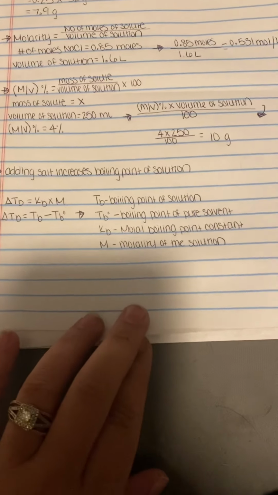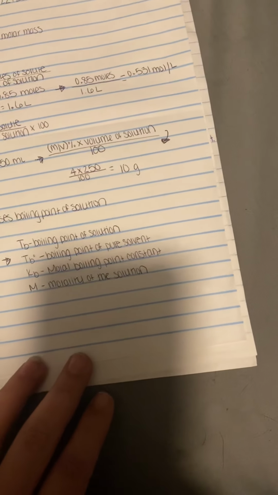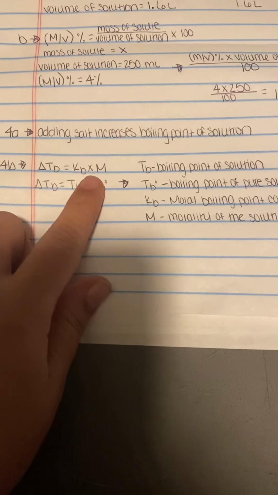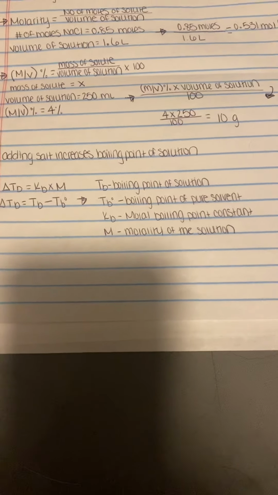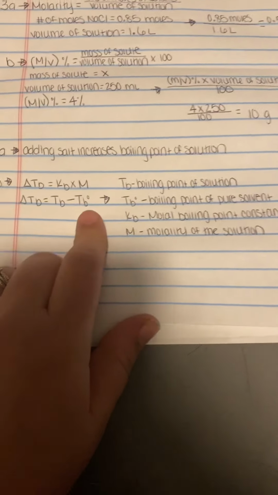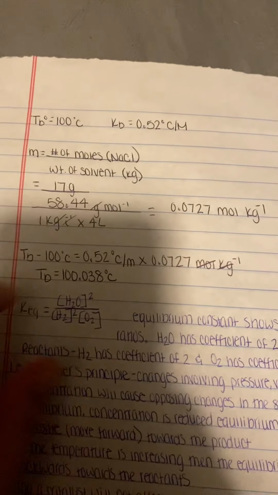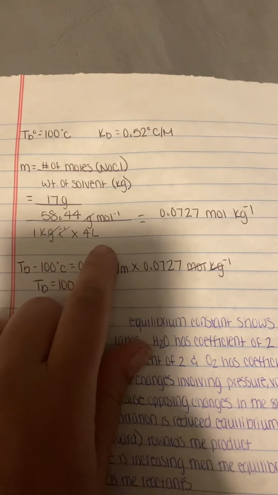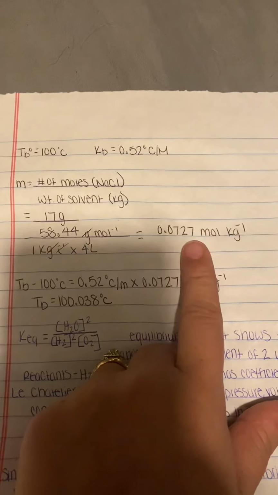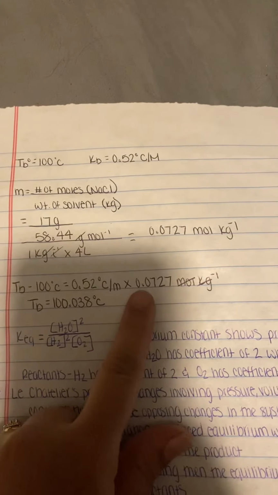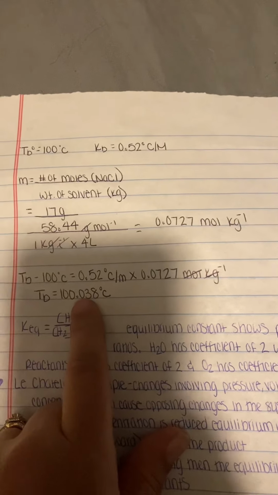For 4A, adding salt increases the boiling point of the solution. For B, here it's like a two-part on my pages. So here are the equations. This is just what all of these mean so I can remember. So here it is. So just taking everything we have from the question, plugging it all in, getting that, plug in for the second part, do the math. That is what I got right there.